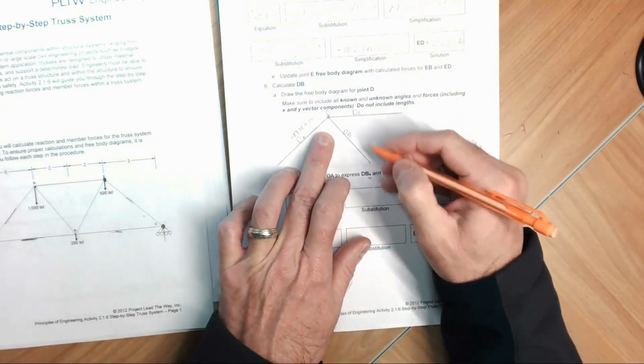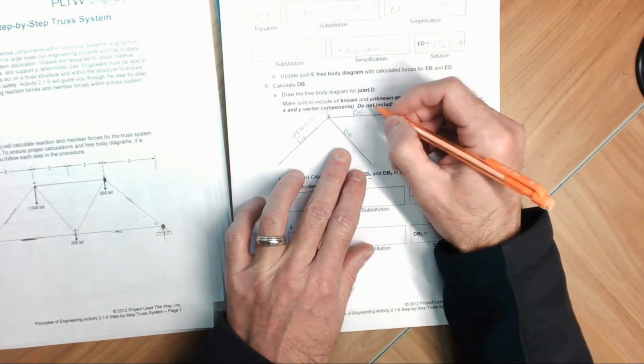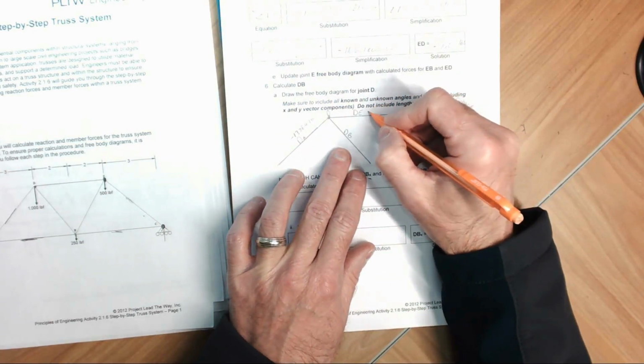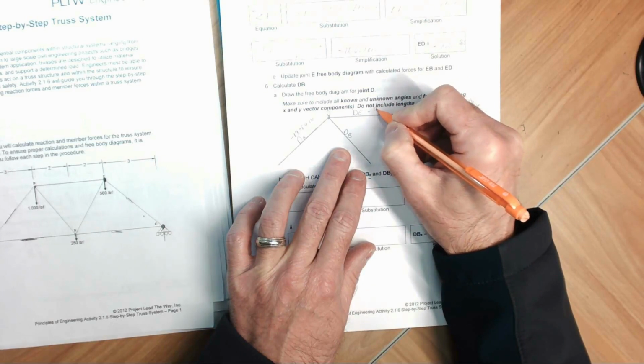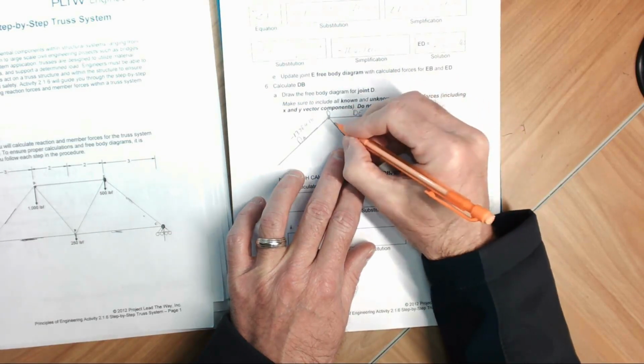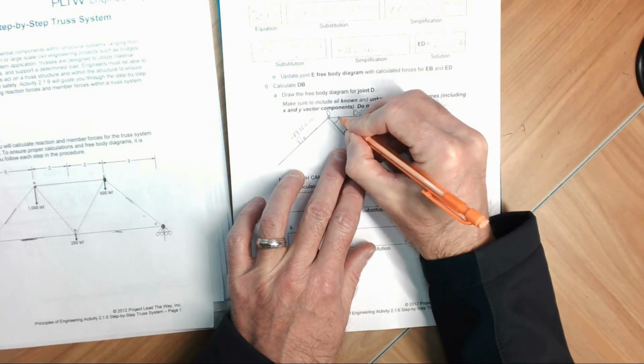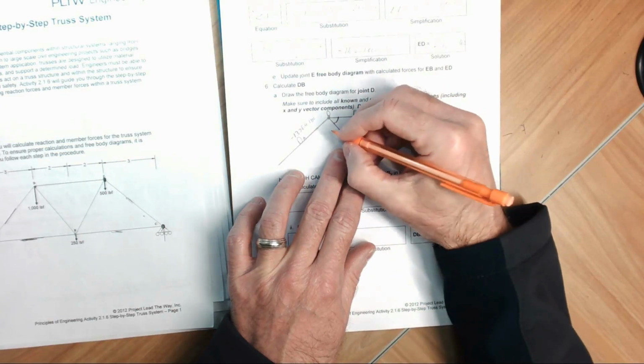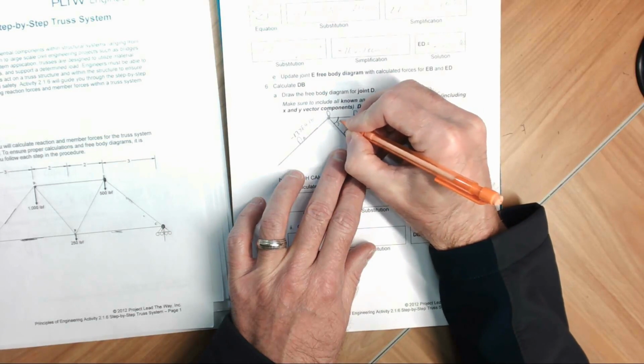Right here, this is the one we're solving for, so we don't know that yet. In this one, we have negative 960.56 pounds. We have an angle right here of 56 degrees.